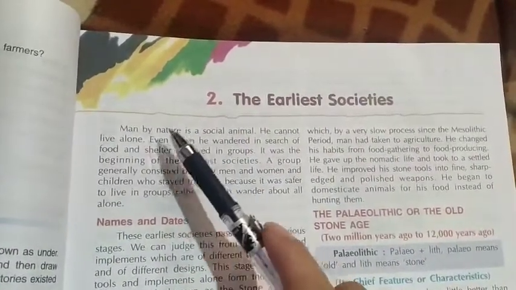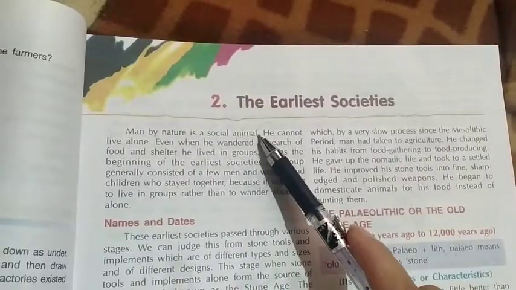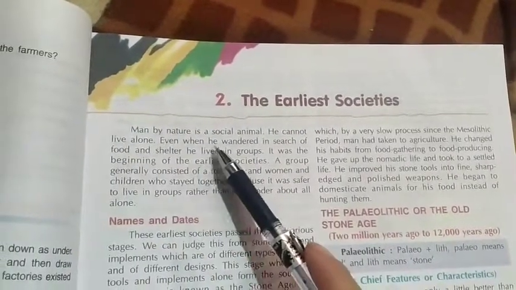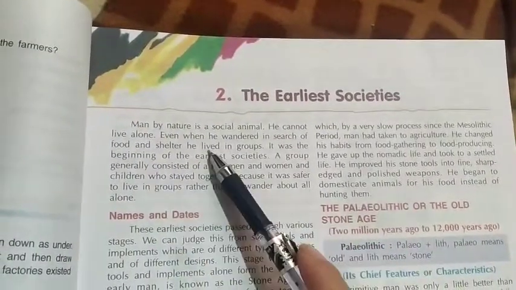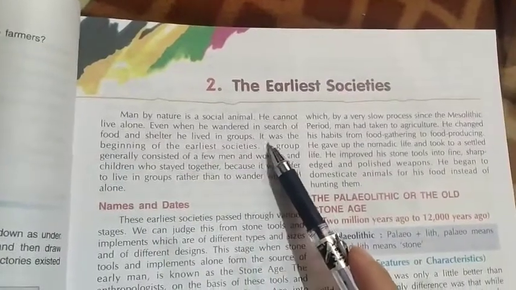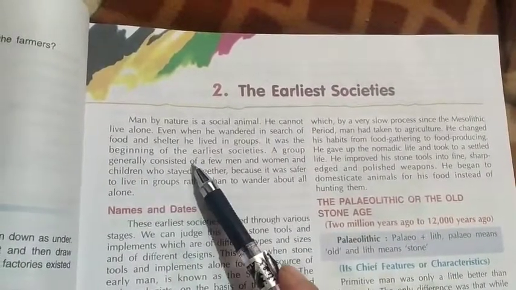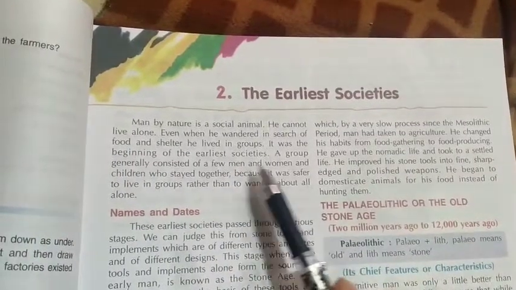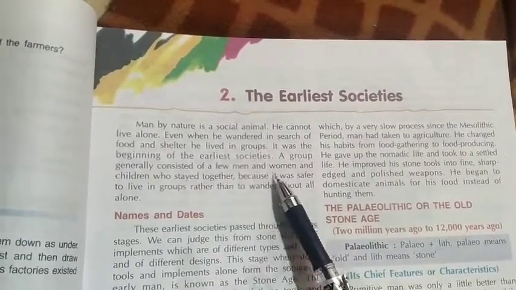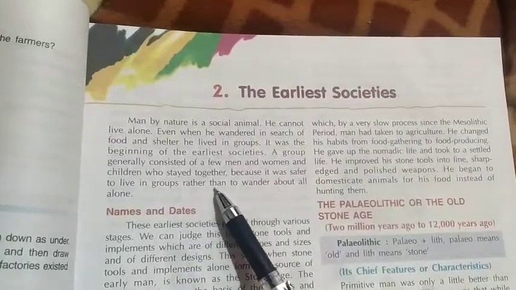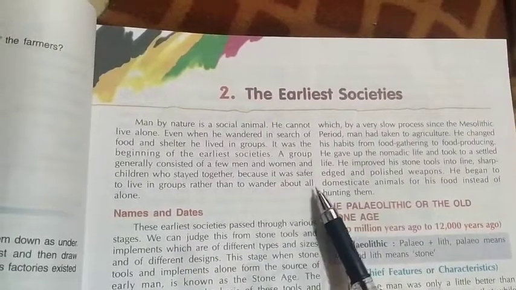So let's start. Man by nature is a social animal. He cannot live alone. Even when he wandered in search of food and shelter, he lived in groups. It was the beginning of the earliest societies. A group generally consisted of a few men and women and children who stayed together because it was safer to live in groups rather than to wander about all alone.